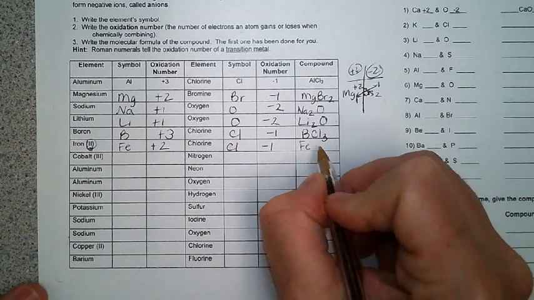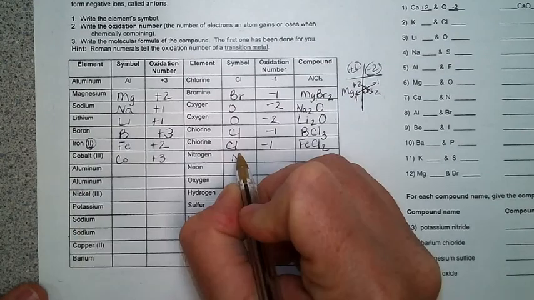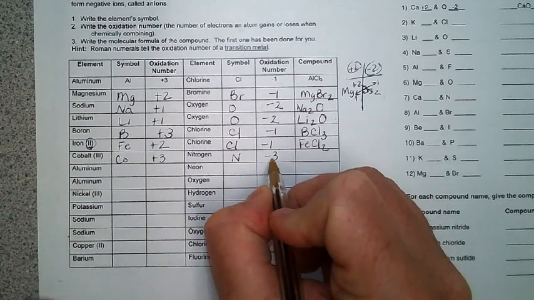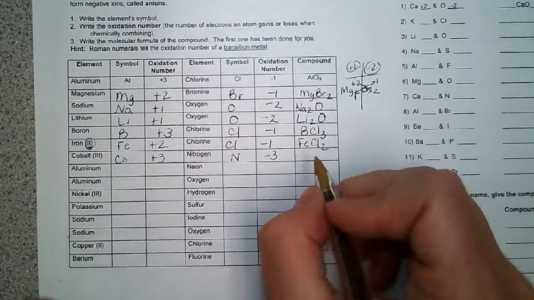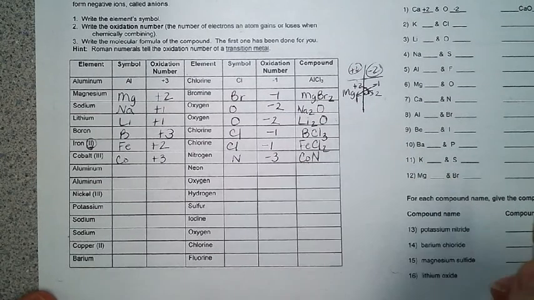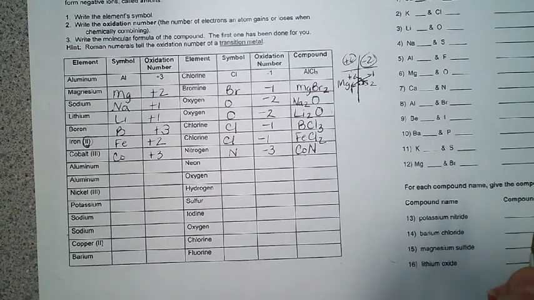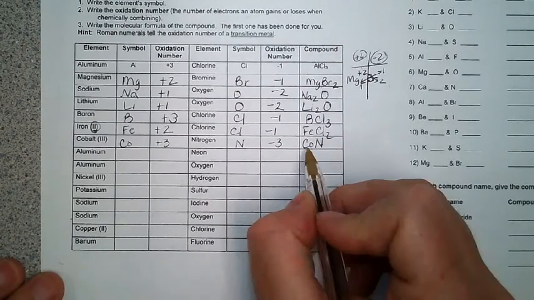Cobalt, +3. Nitrogen, -3. They balance. If you did the 3 and 3, you'd have to reduce that to 1 and 1. So cobalt, make sure that is capital C, little o, and then capital N for nitrogen. If you made that O big in the middle, it would look like carbon bonded to oxygen bonded to nitrogen, and that's not what we want. We want cobalt and nitrogen.